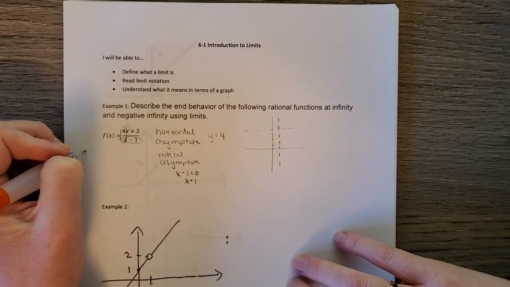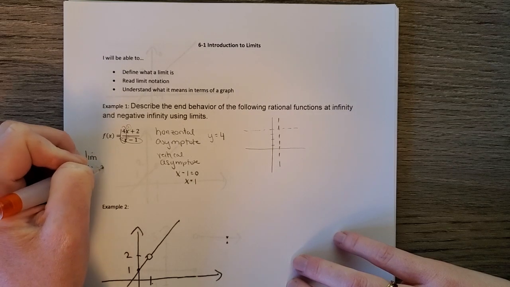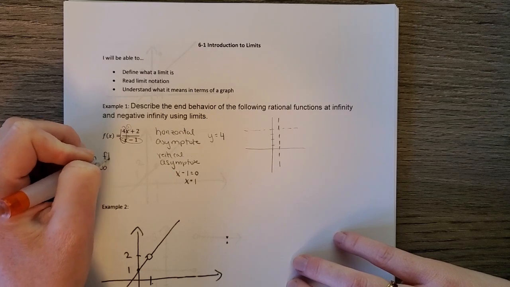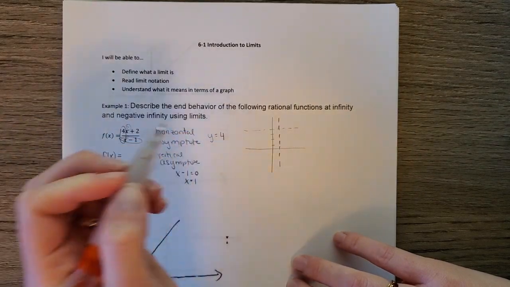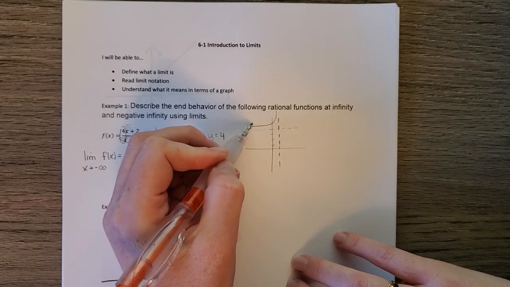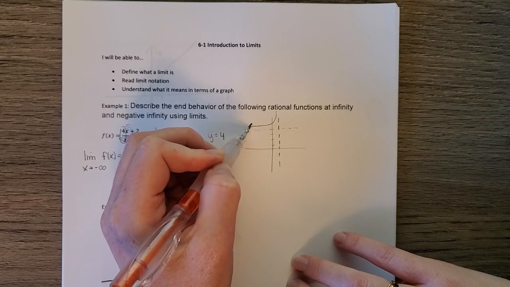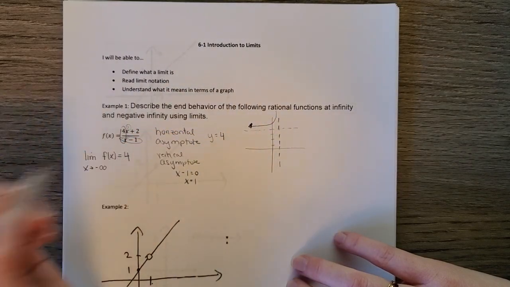So the limit as x approaches negative infinity, f of x is going to equal, and so as we go towards negative infinity, we come down towards negative infinity. What is happening to our graph? It's getting closer and closer to the horizontal asymptote of 4.